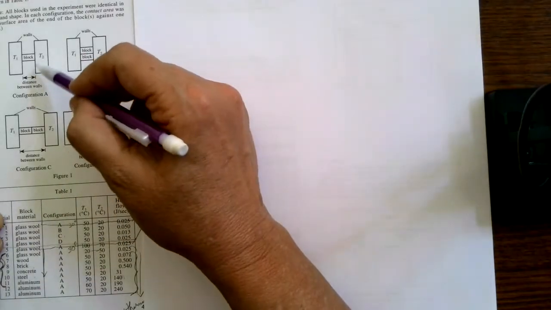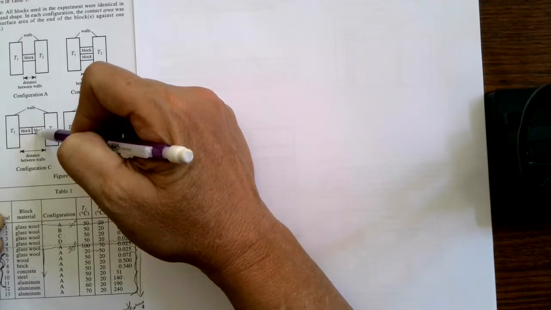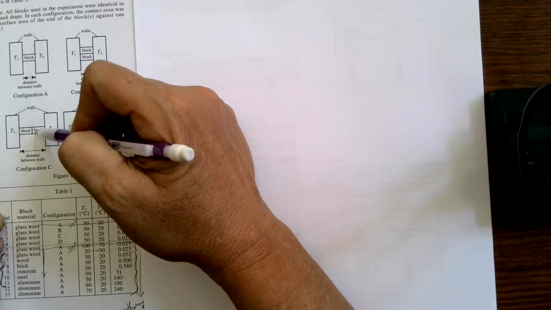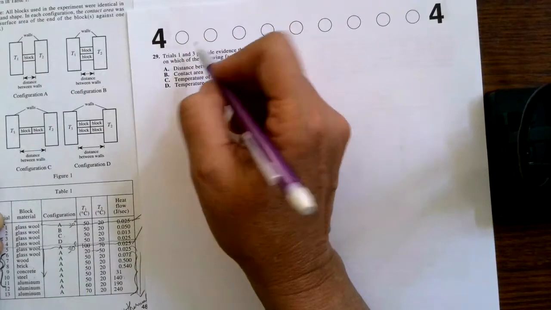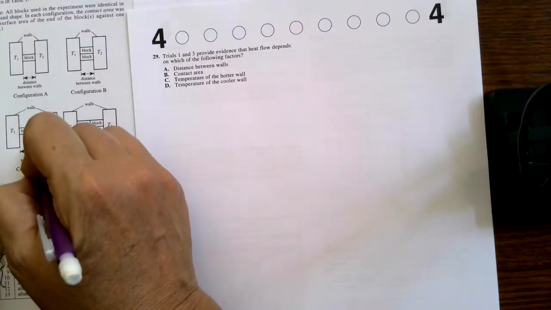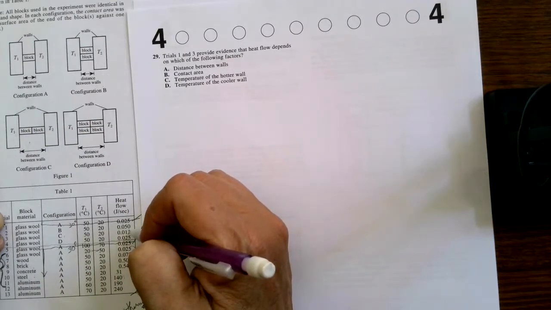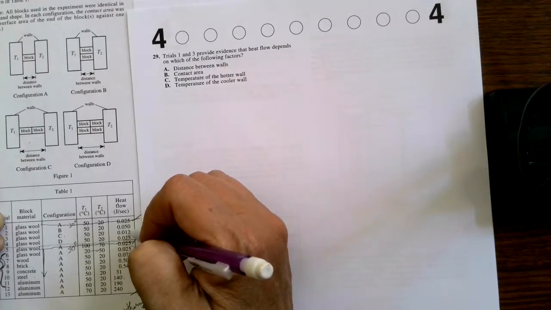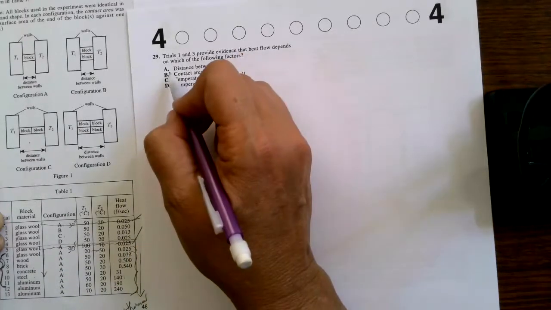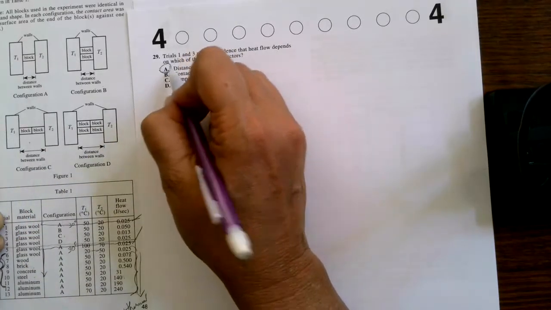So A looks like this, and C looks like this. And so the distance between the walls is greater, and the heat flow is lower. So distance between the walls did affect the heat flow.